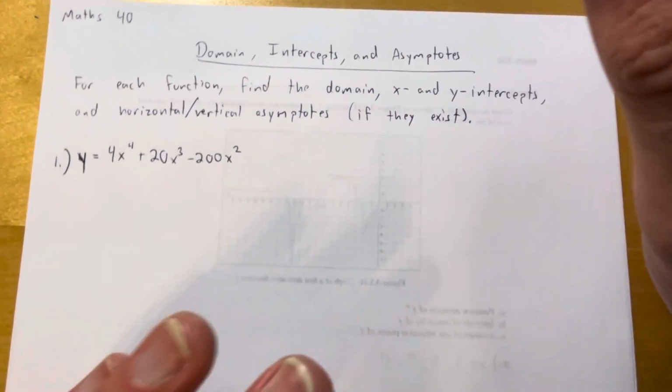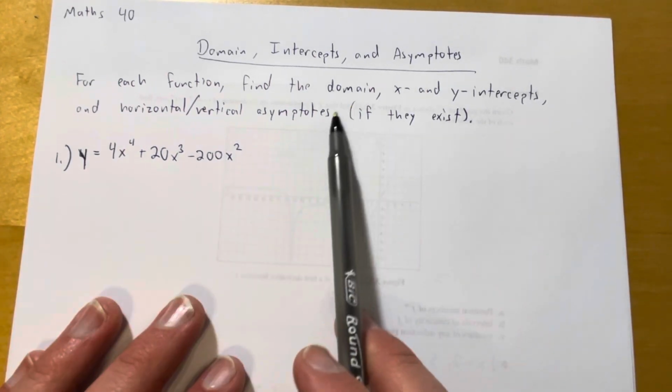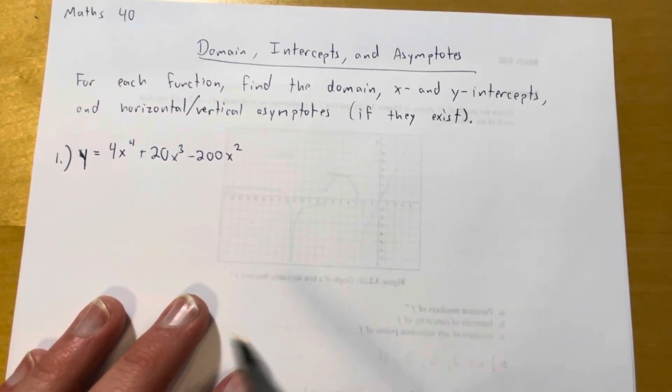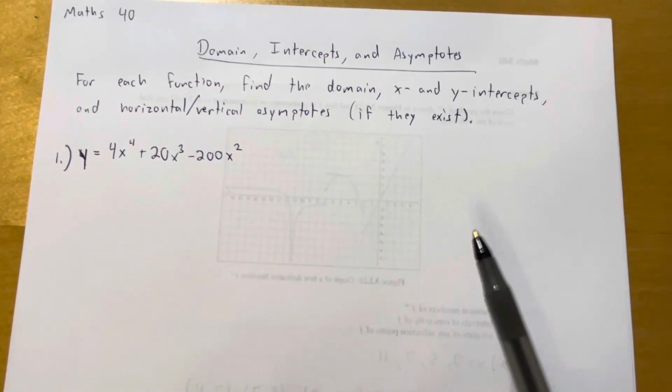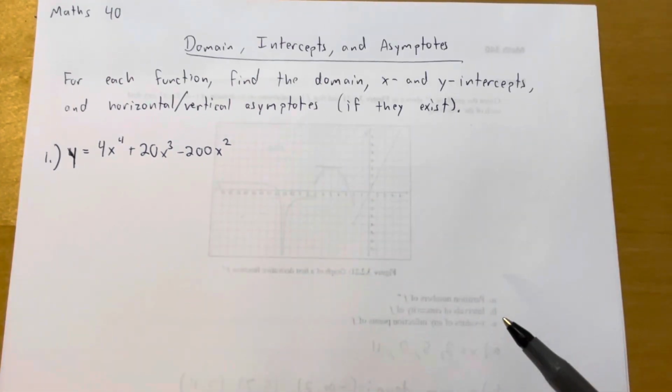So for each of the functions that we're going to look at, we're going to look at 4 today, we want to find those 3 categories of things: domain, x and y intercepts, horizontal and vertical asymptotes, assuming they exist. Now, lots of functions don't have any kind of asymptote. Some functions don't have any x-intercepts at all or y-intercepts. So these may not all exist for every function that we look at, but we're going to try and find all of the things that do exist.